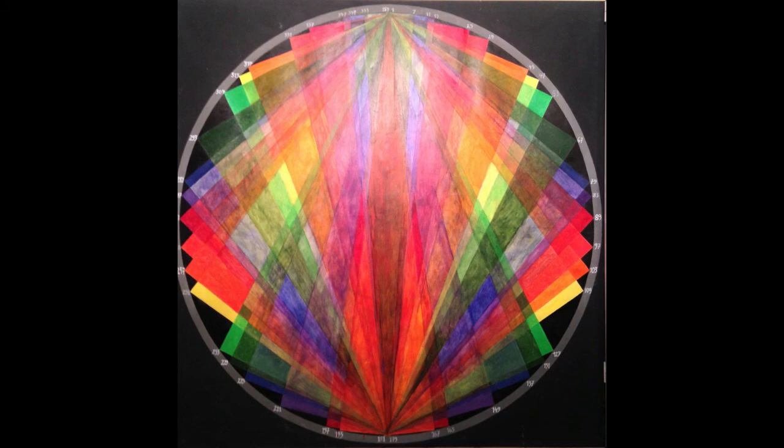This painting has 360 numbers in the circle, and at the bottom is 180 between 179 and 181. And at all these corners, at the same colored corners, of course, are numbers that add up to 360.